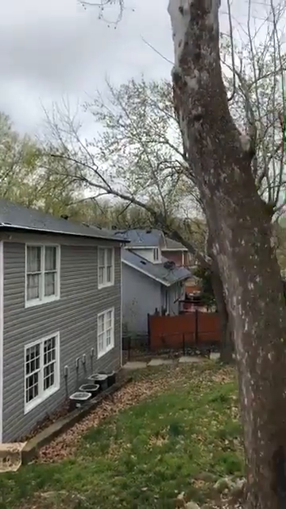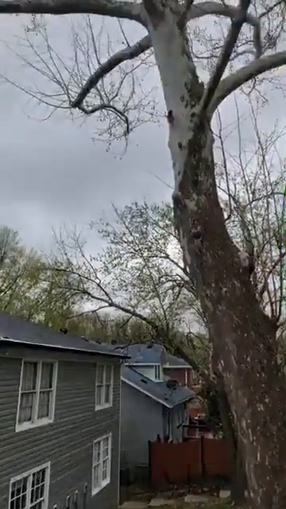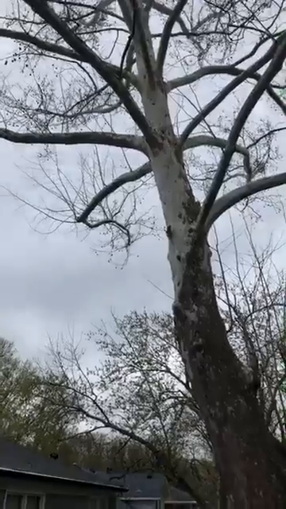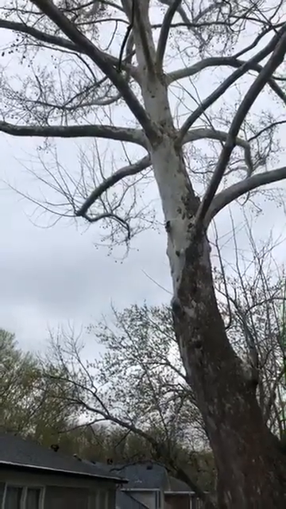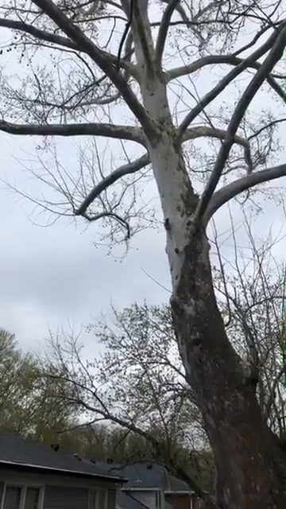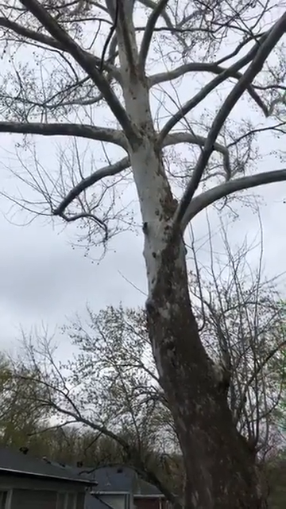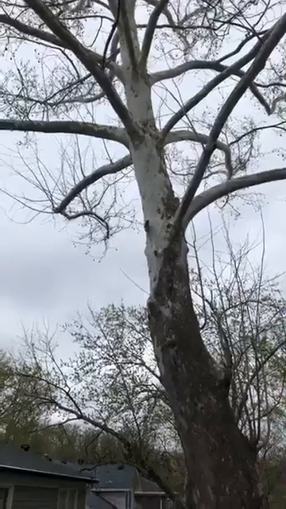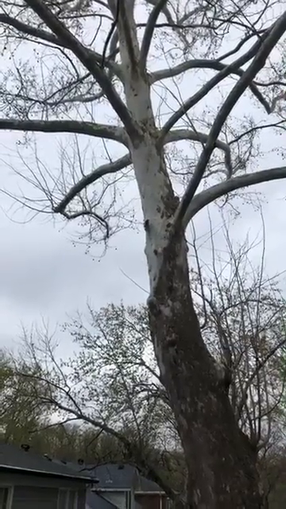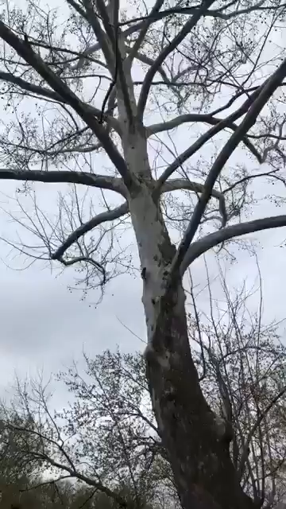If you can tell, it is a very large tree, and the bark is kind of interesting because you have the shaggy bark at the bottom, and then it sloughs off closer to the top and is kind of a naked tree.